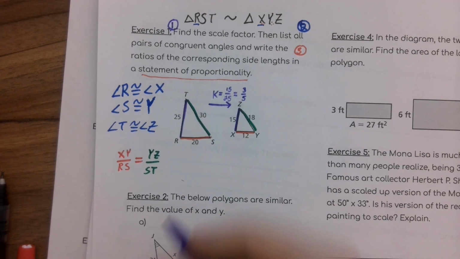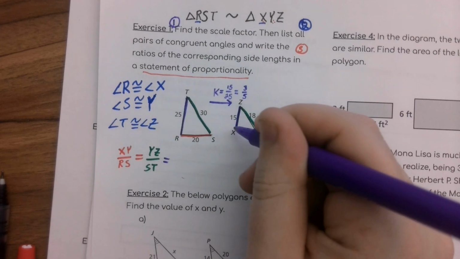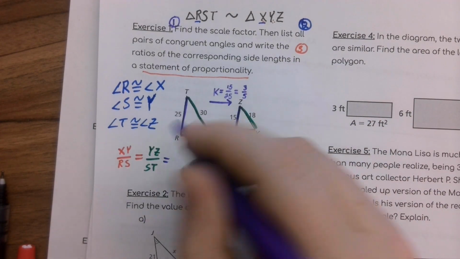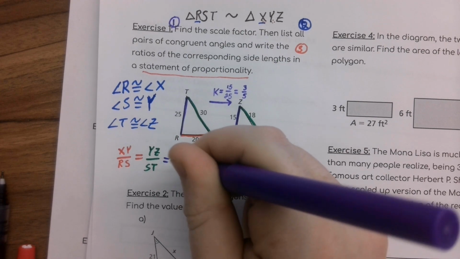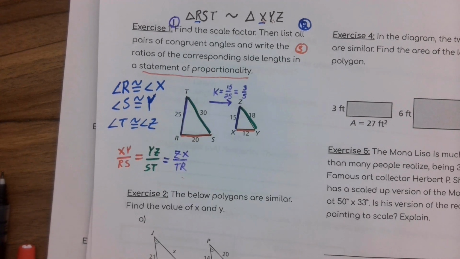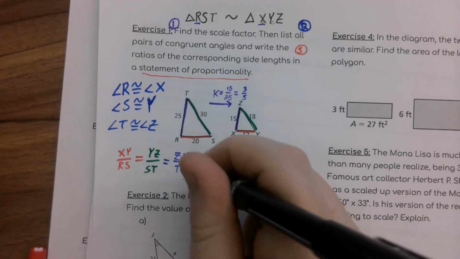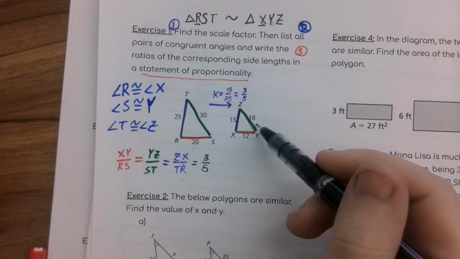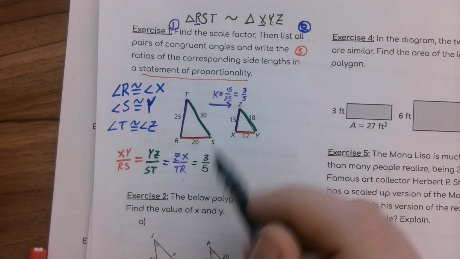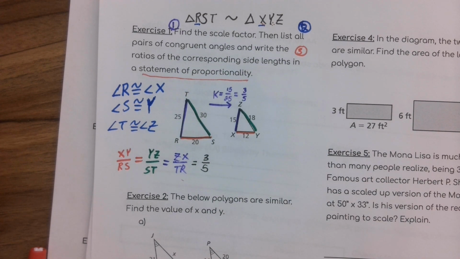And of course, when we did our purple line here, we already did ZX divided by TR. We know that ZX divided by TR is 3/5. So our statement of proportionality is just saying that no matter what side you divide, if you do the second side divided by the first corresponding side, you get 3/5. There's our statement of proportionality. Nice.